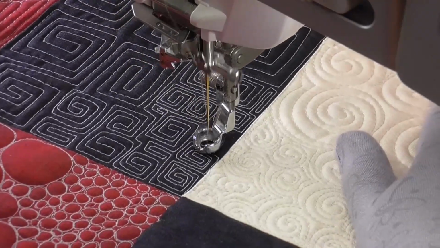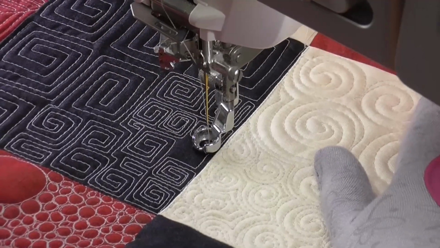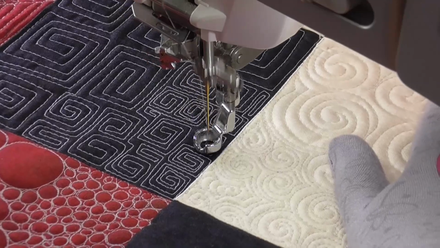You can immediately see that those videos, this pattern is a little bit more challenging for me because I'm talking way less.